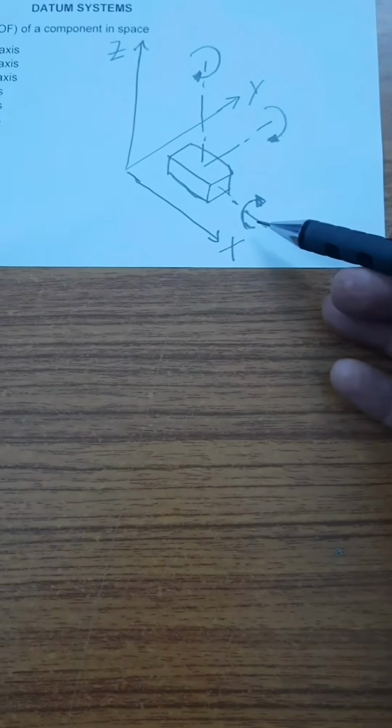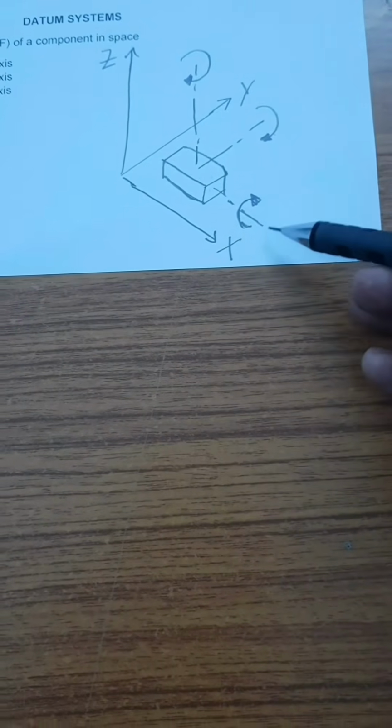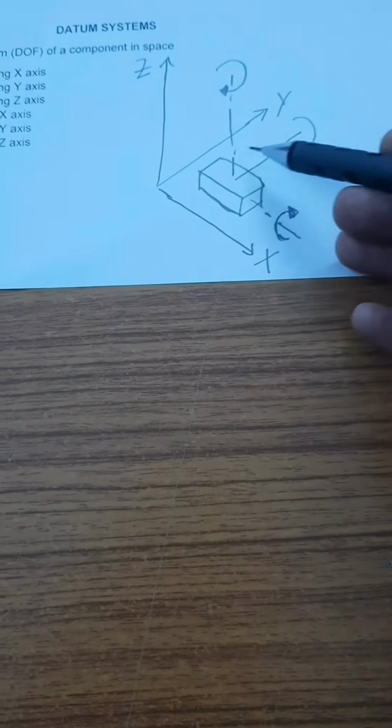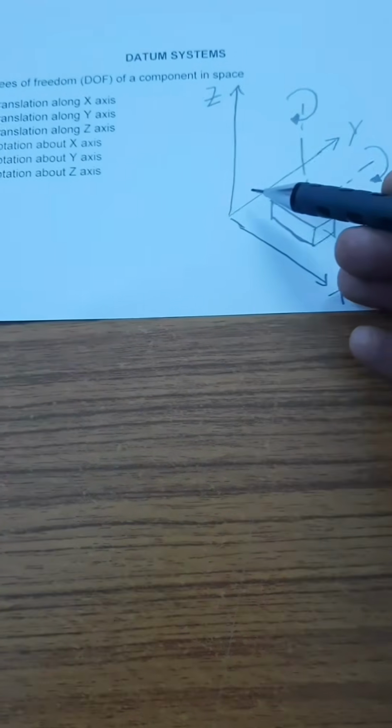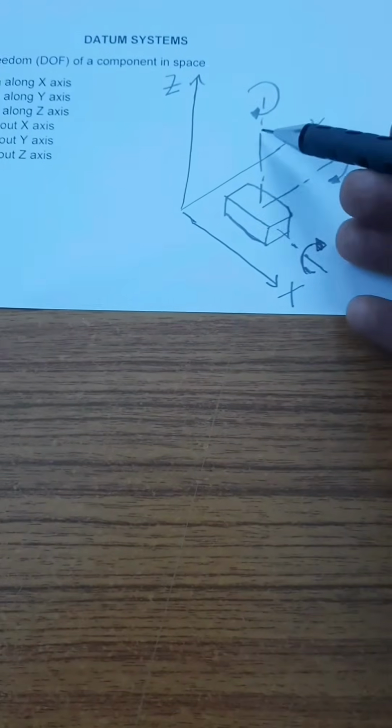Apart from these three, we have three rotational degrees of freedom. This component is free to rotate about the x-axis. So that is the rotation about x-axis. Similarly, you can rotate this component about the y-axis. Similarly, you can rotate the component about the z-axis, about the vertical axis.